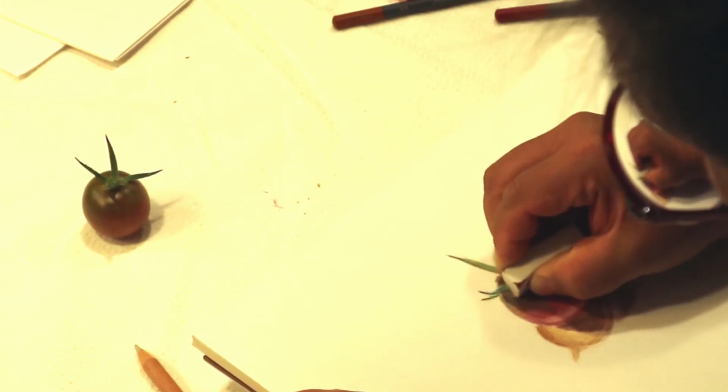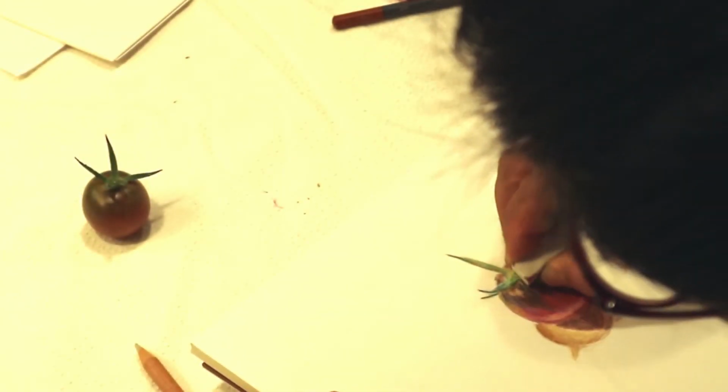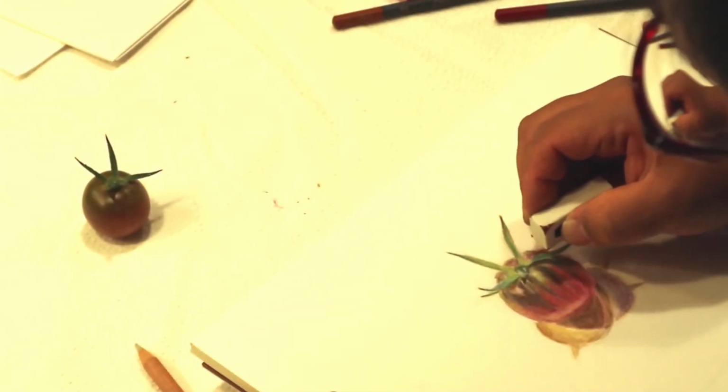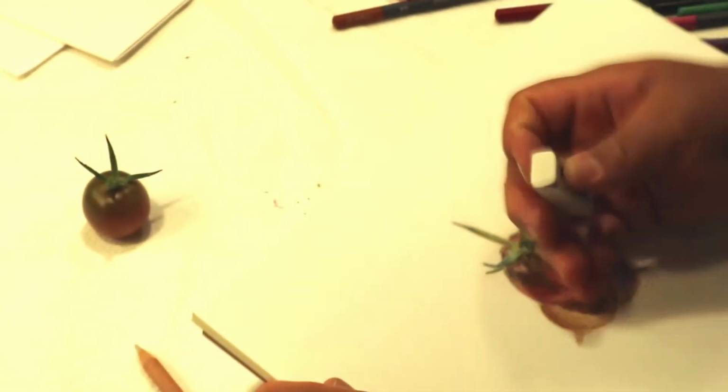Okay, now I'm going to go back, erase up some highlights on my tomato that I might have covered over. Okay, that's a highlight. There's a little bit of a streak of a highlight right there. Highlight here. A little line here. There.